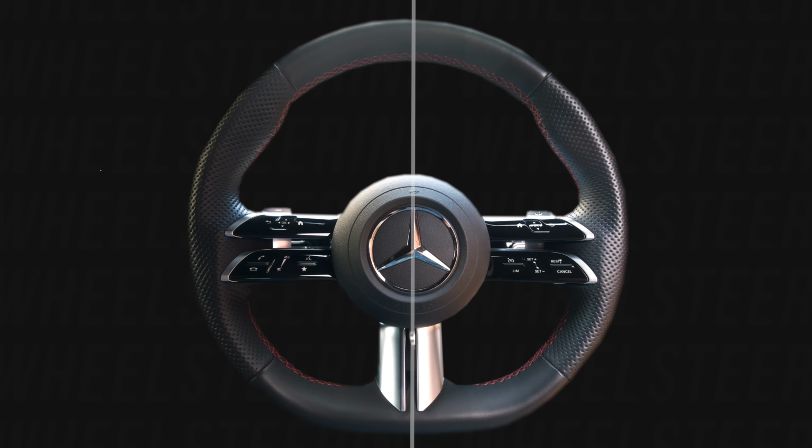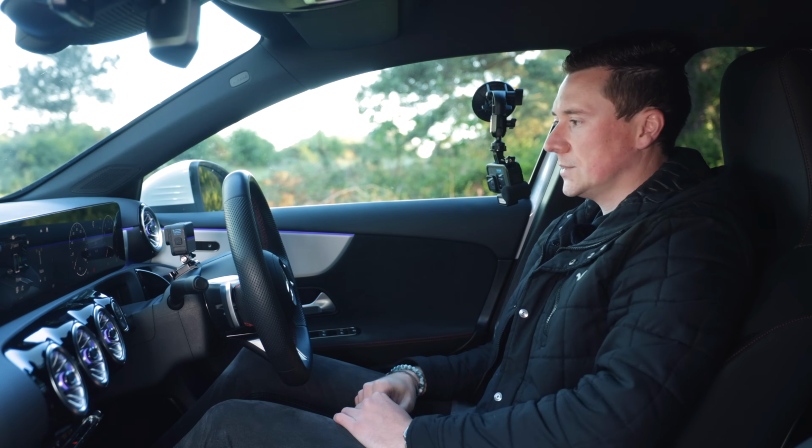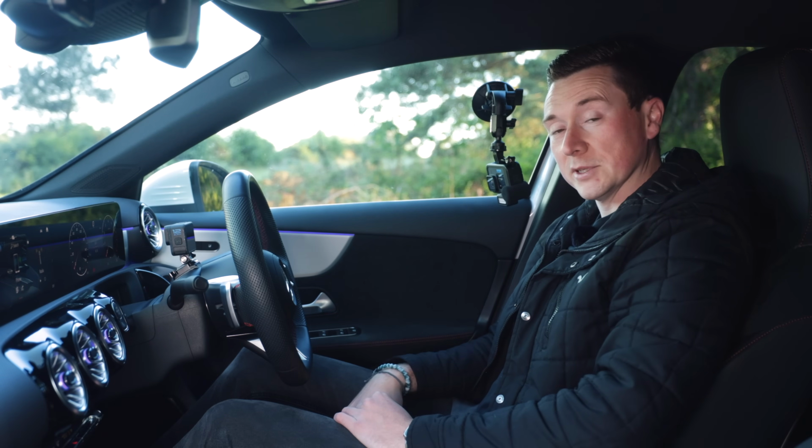Basically, the left-hand side will control the left screen, and of course the right-hand side will control the right screen. And of course, if you're left-hand drive, then it will be inverted the other way around. Who has the steering wheel on the correct side? Let me know in the comment section down below.